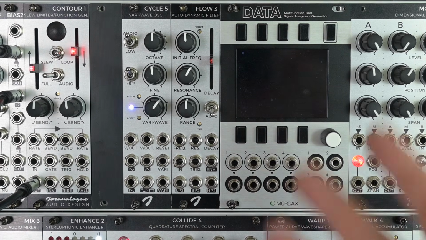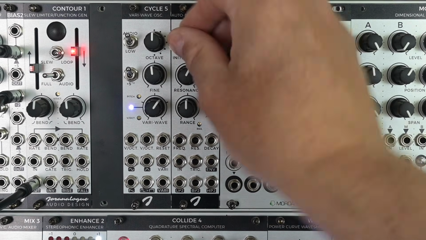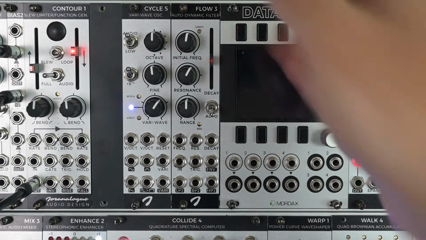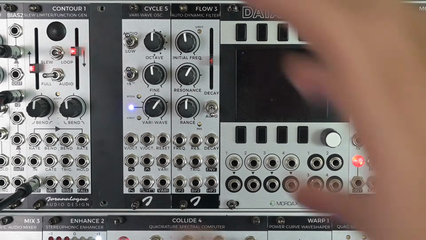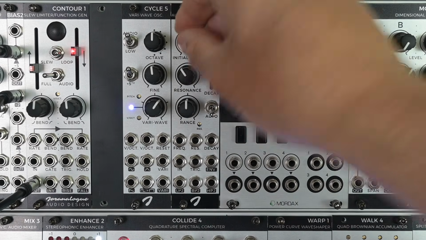Let me show you a few things that you can do with Flow 3 because, well, it's quite a lot actually. You can use it as a state variable filter. You can also use it as a kick drum voice. I'll show you how in the video. Thanks to a Linkwitz-Riley response of the filter, you can use the 2-pole low pass and the 2-pole high pass as complementary outputs to use Flow 3 as a crossover.